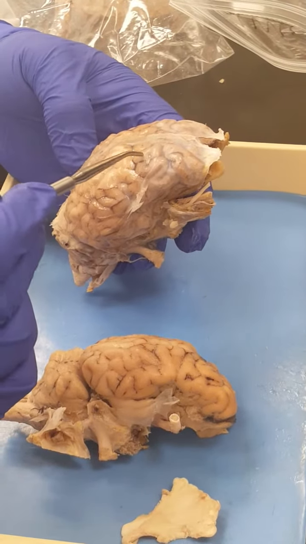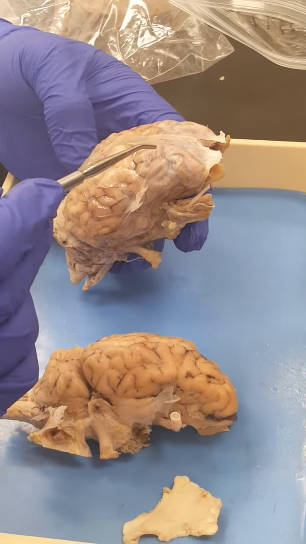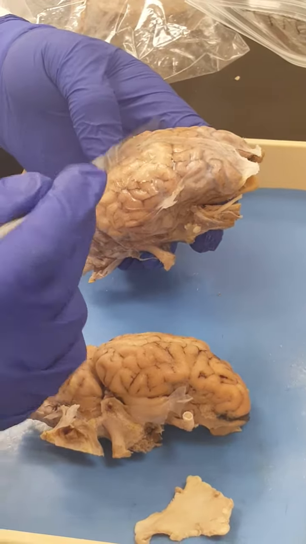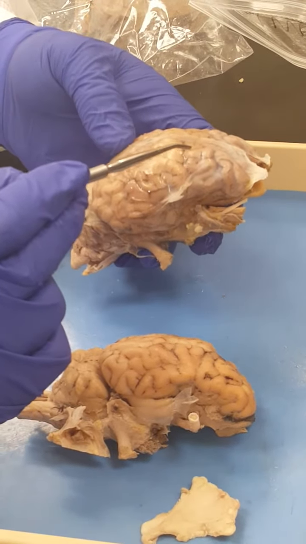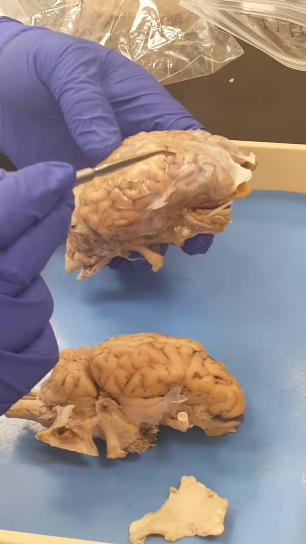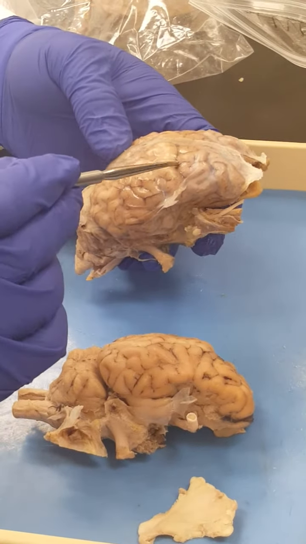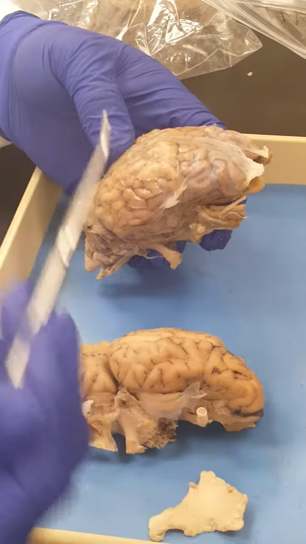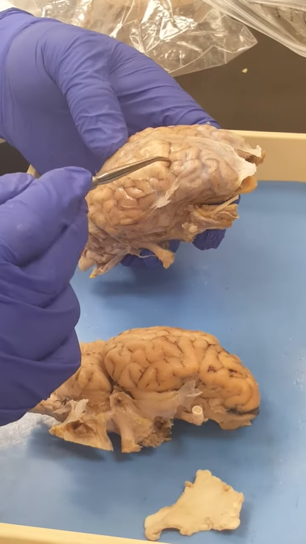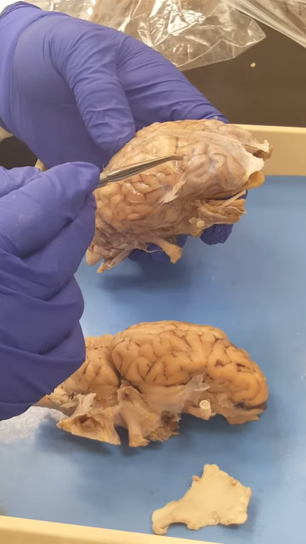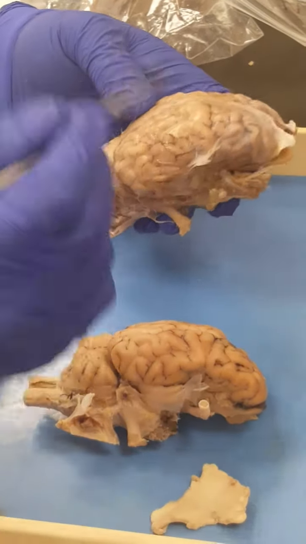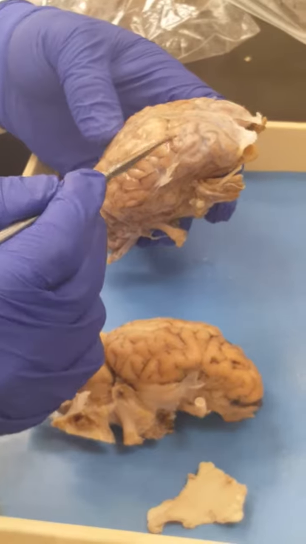So these bumps, we said they're called... See this bump right here? You can look on the board if you like. Gyrus. The bumps are gyrus. It's on the board. And then the lines, we said these are sulcus. Okay. So the lines or the grooves are the ones that are called sulcus, and the bumps, these ones are the ones that are called gyrus. Okay. So gyrus and sulcus.